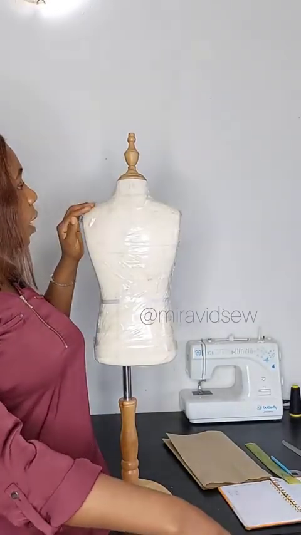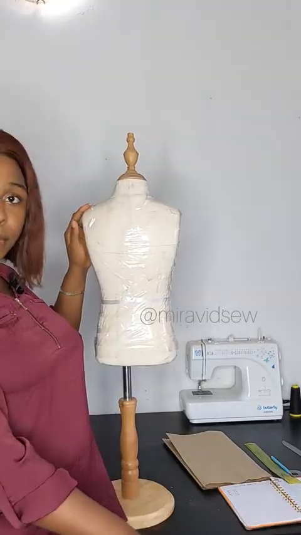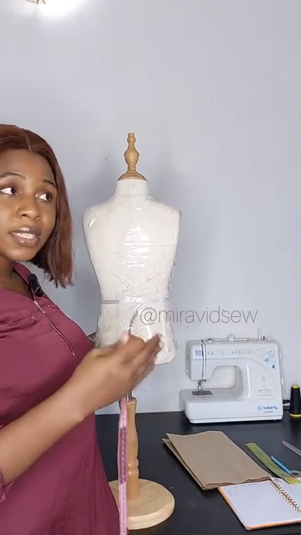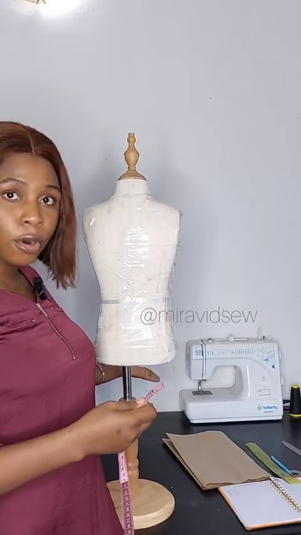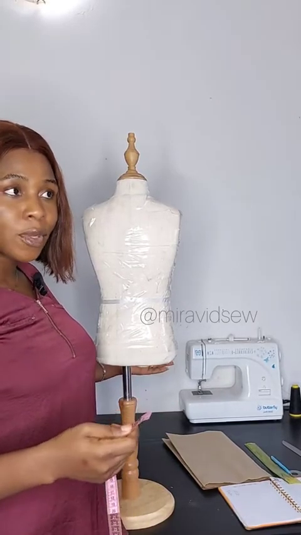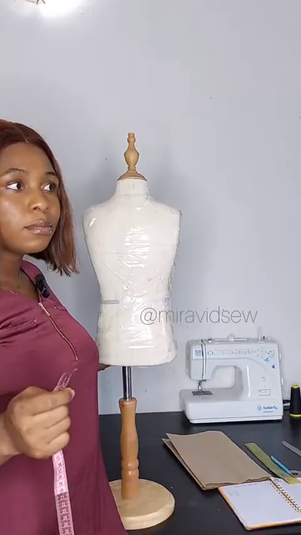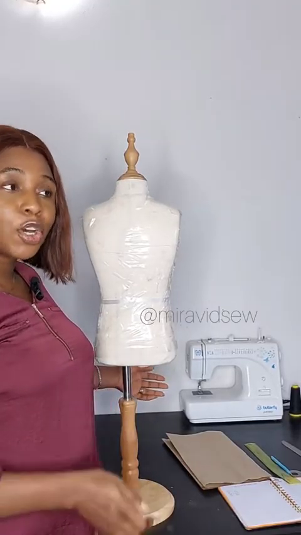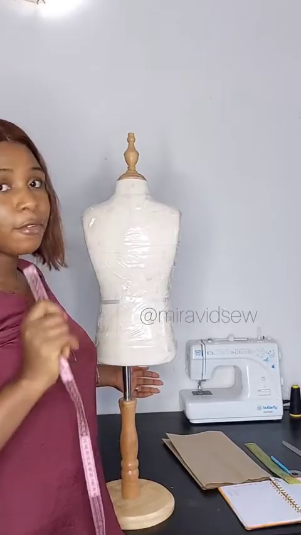Okay, so this is the back of our client. You're going to take her shoulder measurement. Now, there are certain measurements that are divided into two. There are certain measurements that are divided into four. Basically, there are standard measurements that you're either dividing by 2 or by 4.